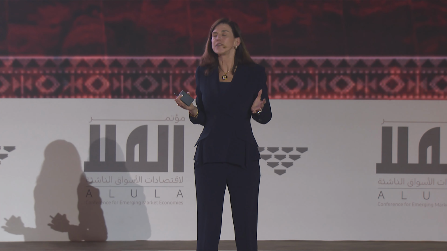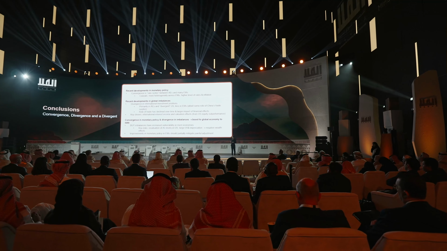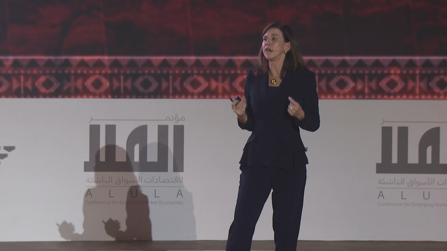There is a substantial divergence in imbalances driven by a large US debtor position, and these changes are driven more by financial effects, so they could adjust very quickly, and there could be a bigger shock than slow-moving trade effects. When you put the two together, the convergence in monetary policy and divergence in imbalances has provided a very important boost to global growth to date. It's helped economies smooth their economies against shocks. It's also provided a very substantial tailwind of net wealth transfer from the US to countries around the world.